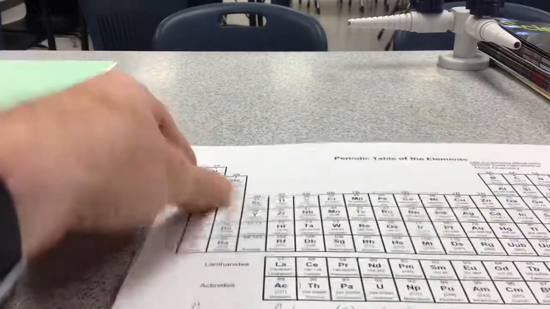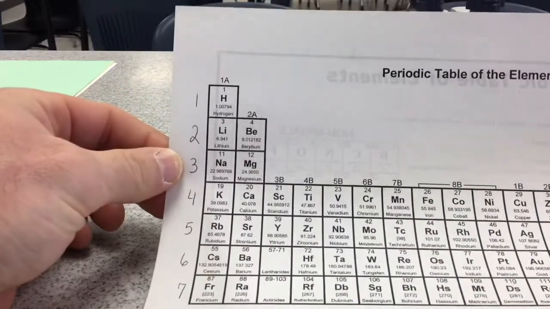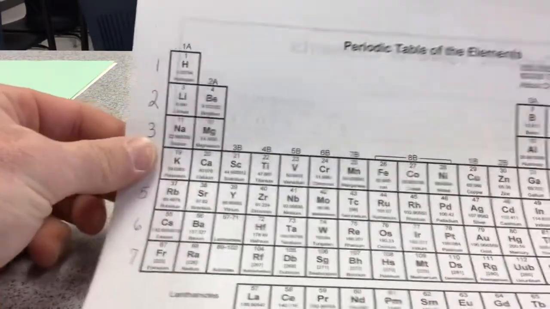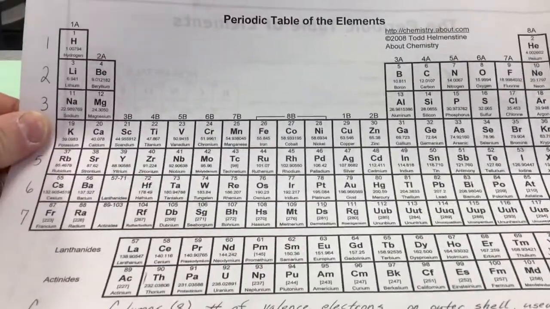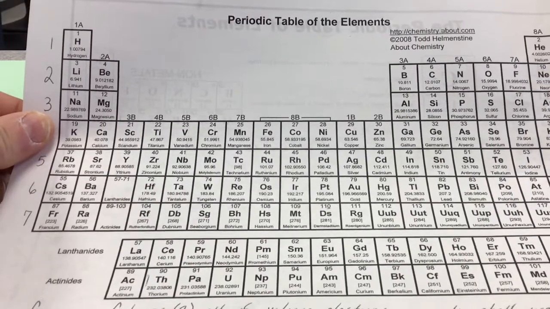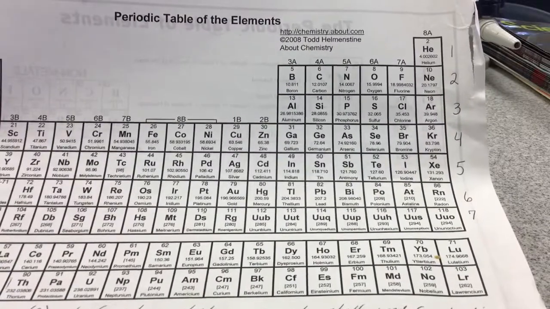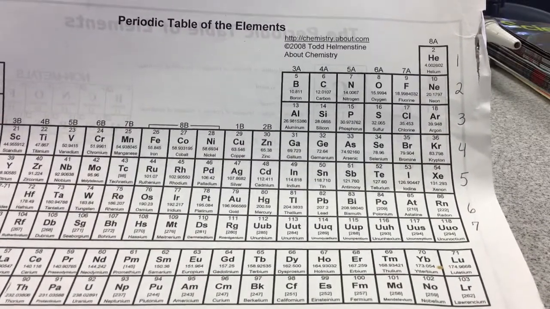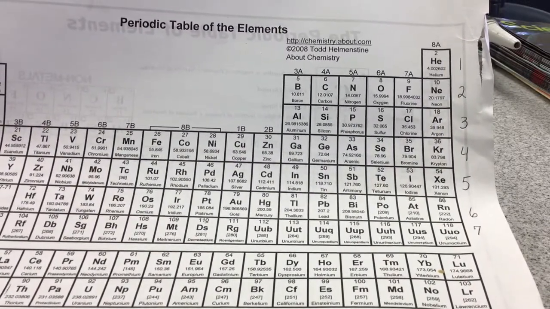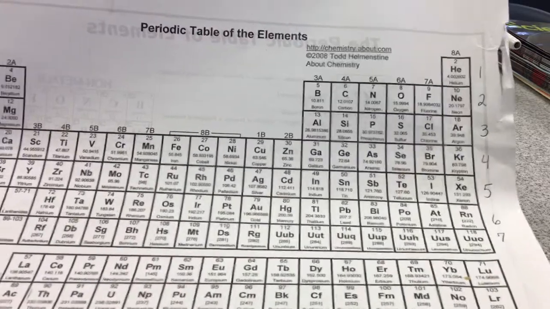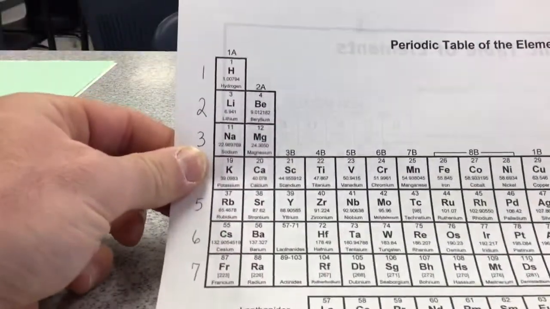Okay, and your groups are your A groups here. So you can see 1A, 2A. The B groups are your transitional metals, so they will not count as your main groups. Then you have 3A, 4A, 5A, 6A, 7A, and 8A. So those A groups are your 8 different groups for this.